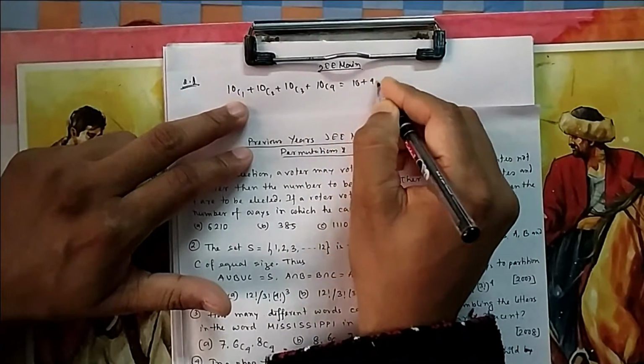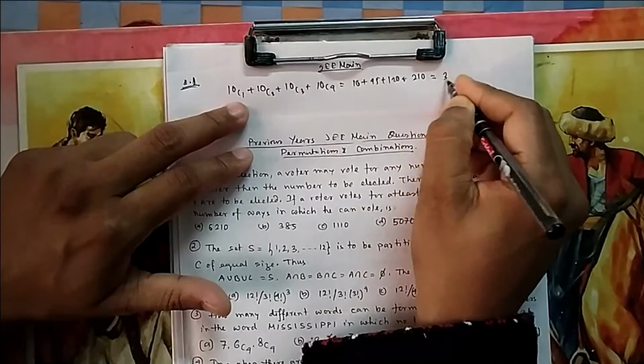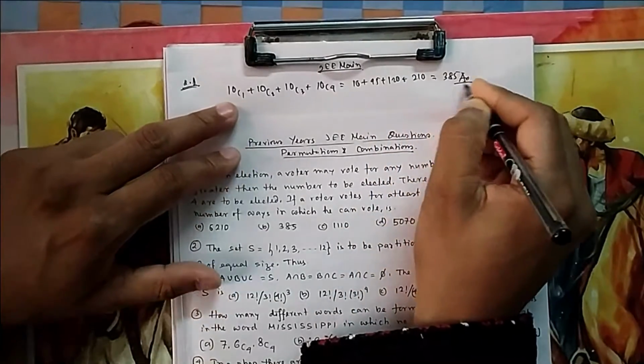If you solve this one, I think you can do the C calculation. It will be 10 plus 45 plus 120, then 210. So the final answer will be 385. So that is your answer, option B.